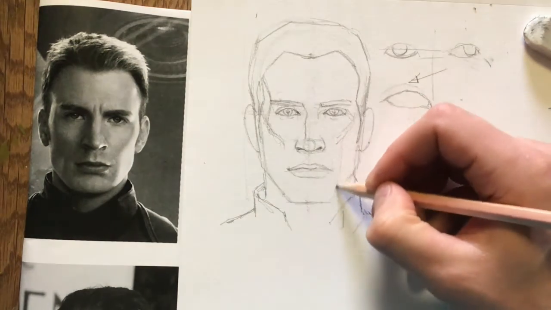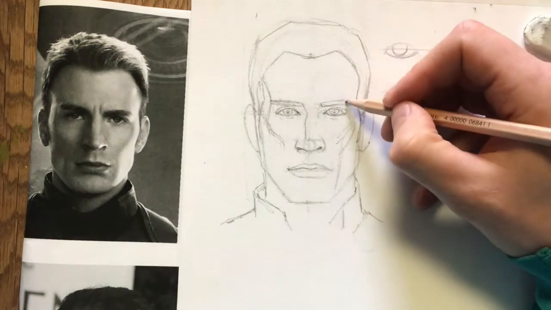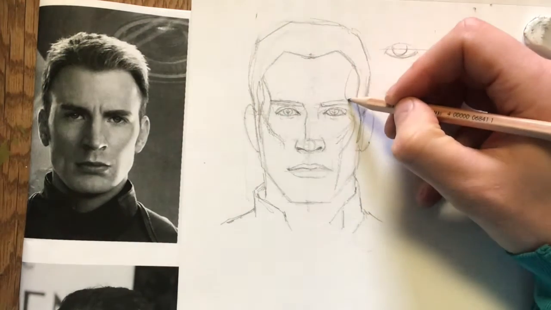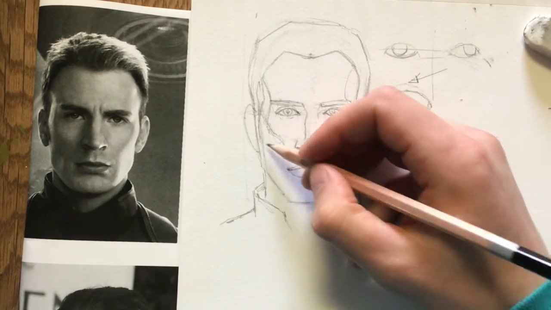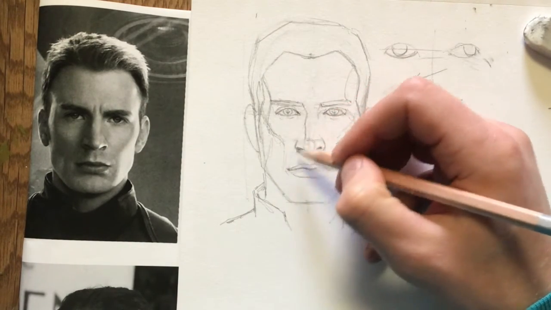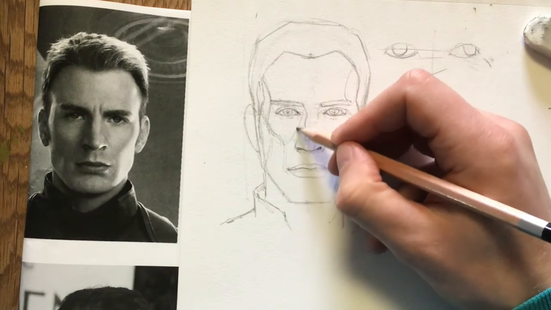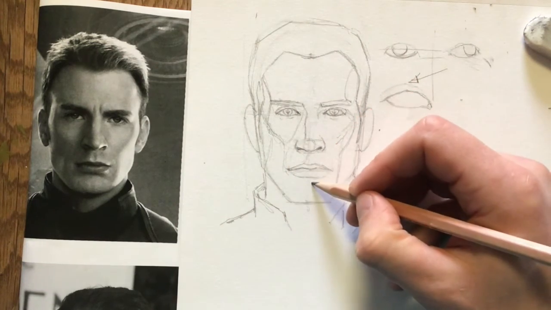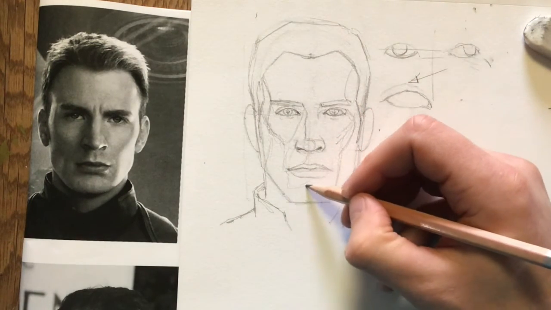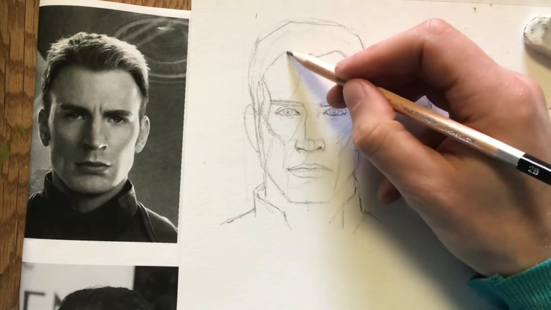Got this big cheekbone here. A big area right there. And there's this big shadow underneath his nose and around his nose on this side, as well as underneath his chin. Big area there.